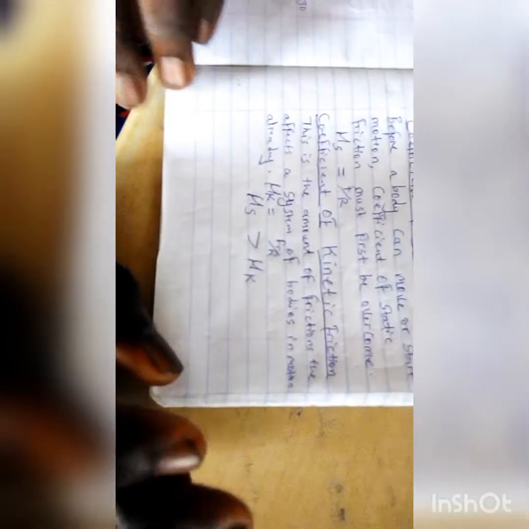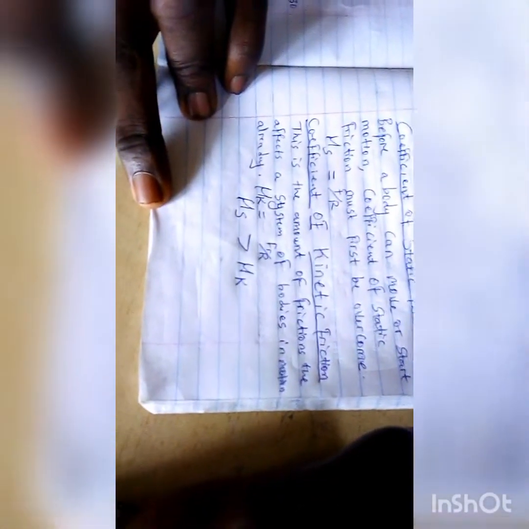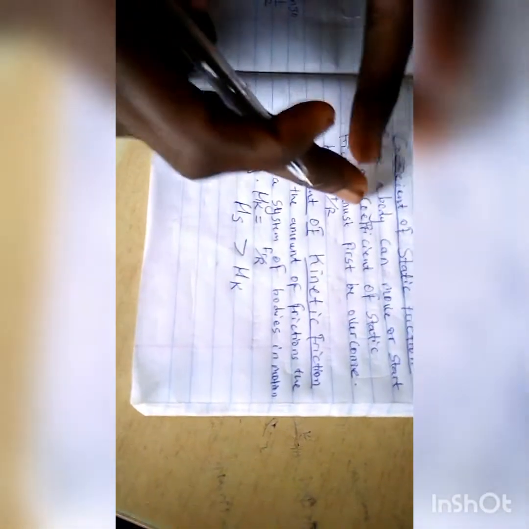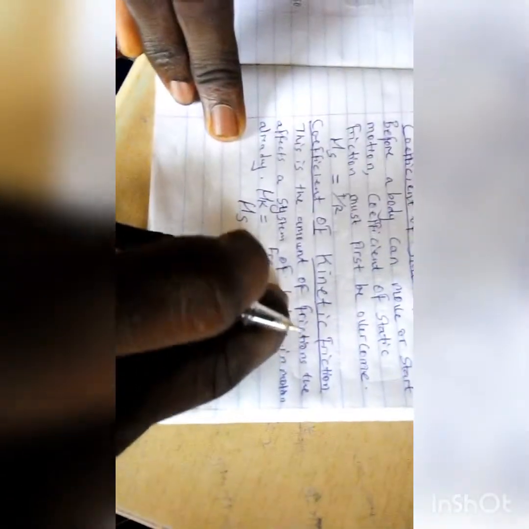That makes sense, because the force required to make a body start moving is greater than the force required to keep a body moving. It shows that the friction acting on a body at rest is greater than the friction acting on a body that is already in motion. So that answers this question.